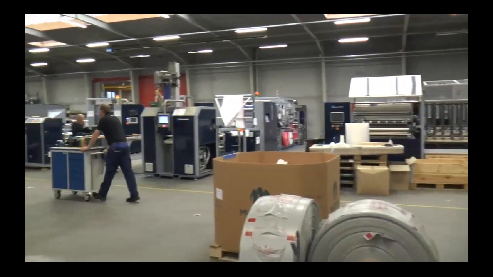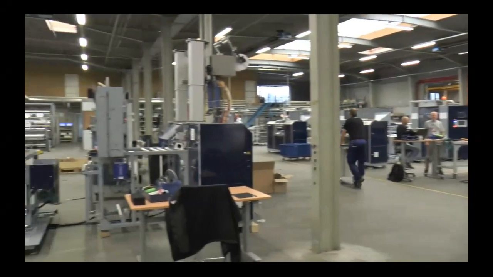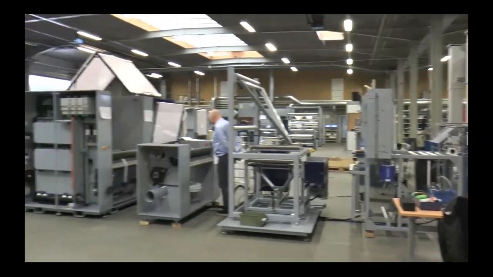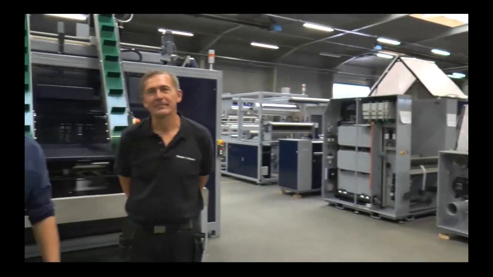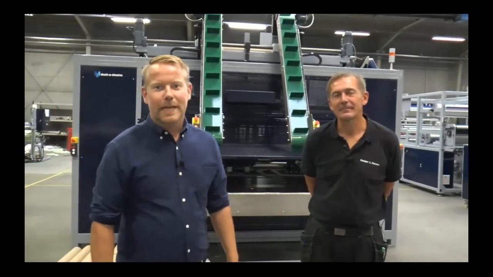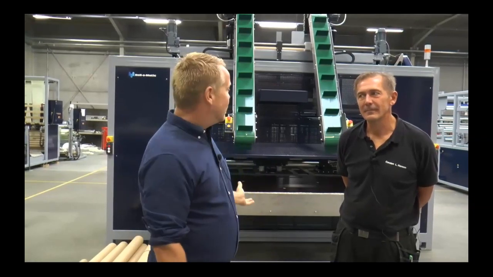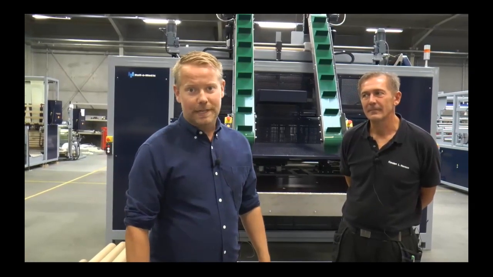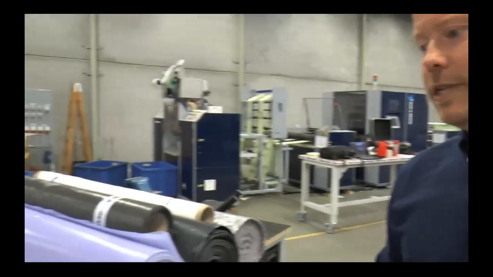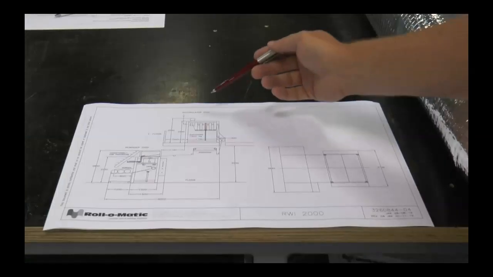Welcome to the Roll-o-Matic workshop. As you can see, we have many different roll bags in production. But today we will focus on the roll winder behind me. I'm joined with Carsten, our service technician. The roll winder is built for one of our clients in Germany, and they have limited space in their facility. So I'll just show you on the layout how everything is set up.